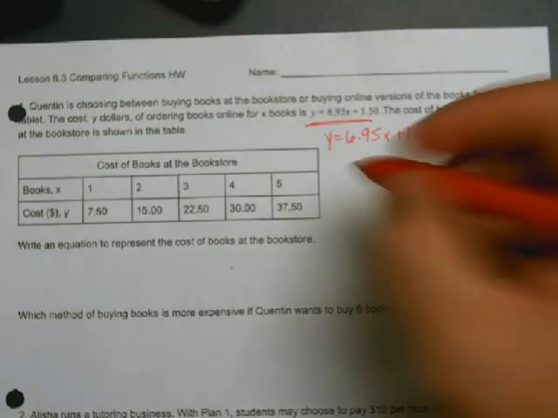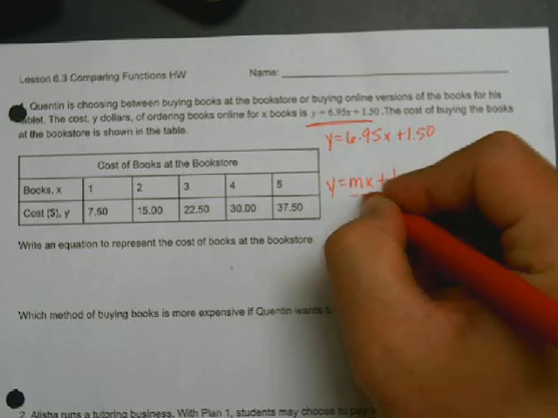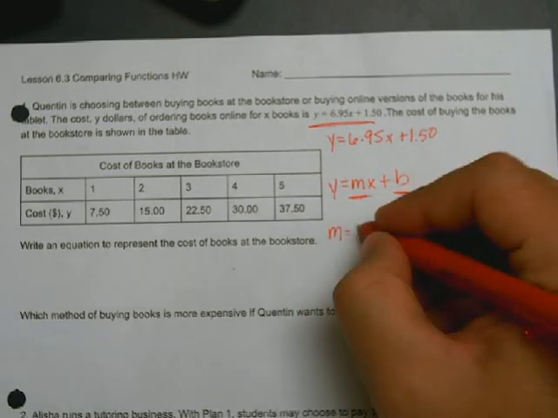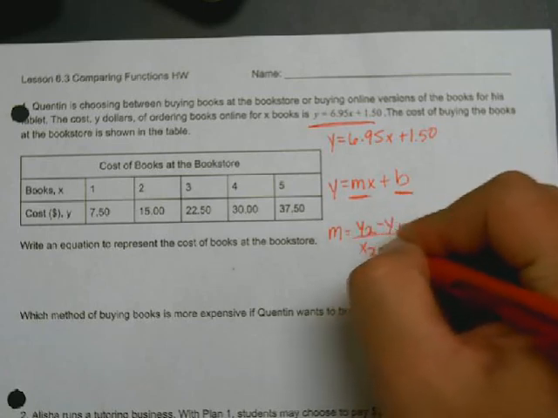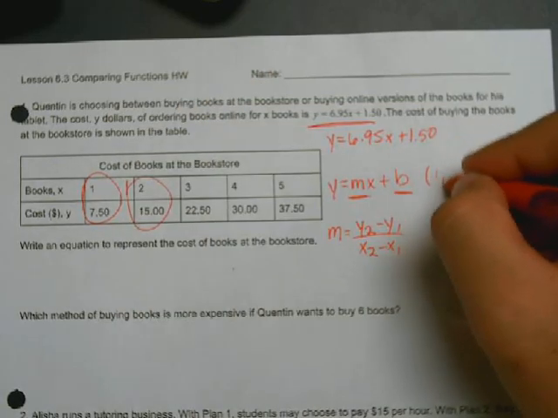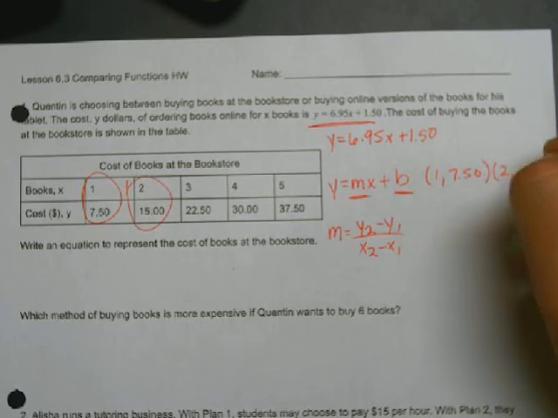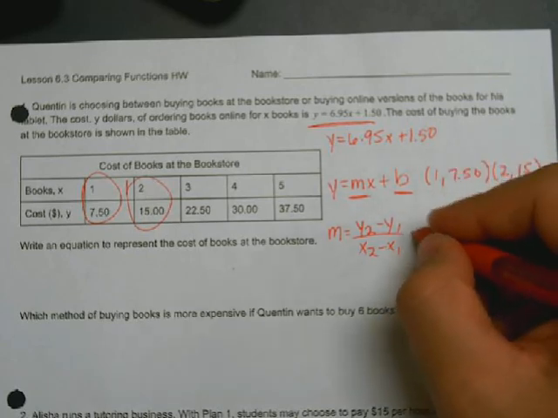So if you want to write y equals mx plus b from a table, you've got to find the m and you've got to find the b. So let's find the m first. m is y2 minus y1 over x2 minus x1. And then you've got to pick 2 points. I'm going to pick 1 comma 7.50 and 2 comma 15. Then once you do this, you plug those numbers in.